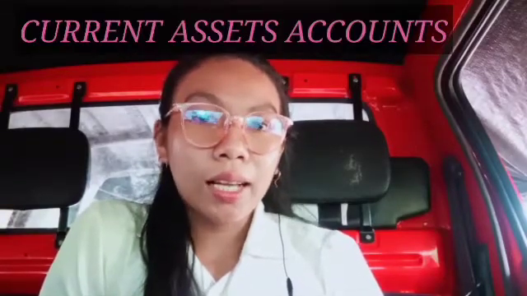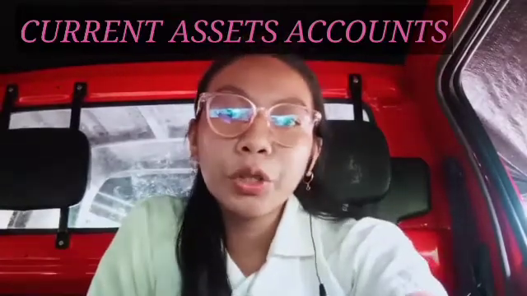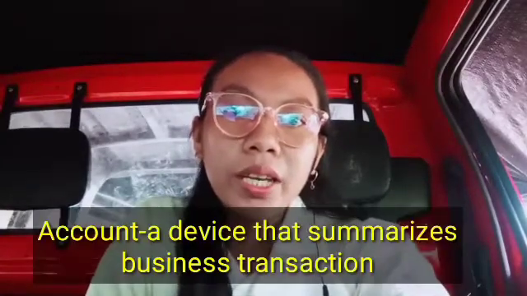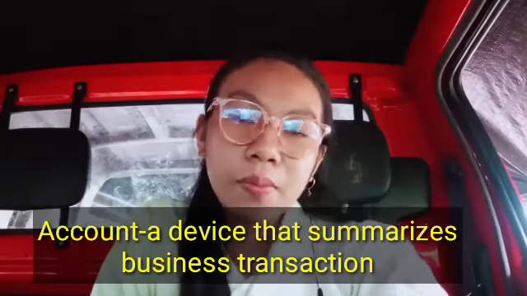So that's it. We already discussed the criteria for the item to be classified as a current asset. Now let's talk about current asset accounts. The term account means it is a device that summarizes business transactions and events.